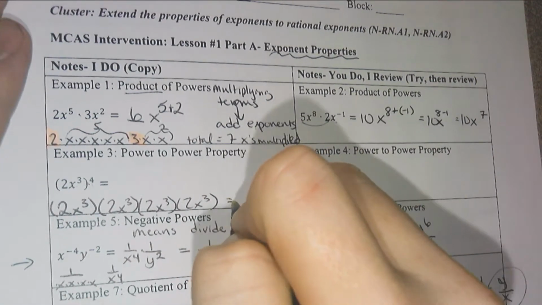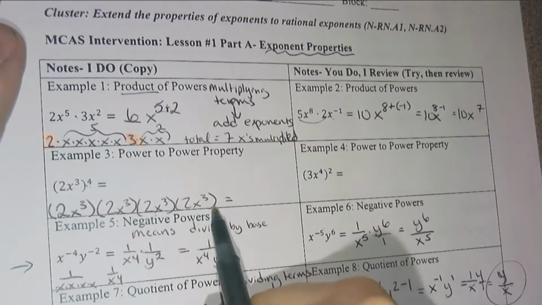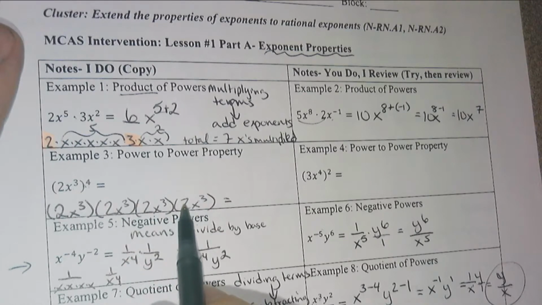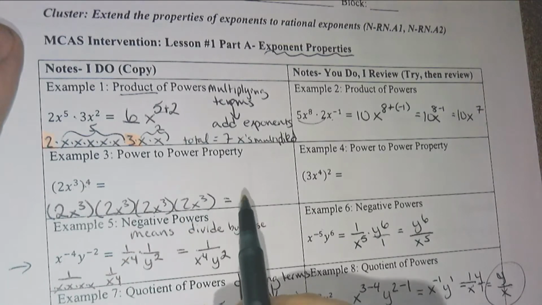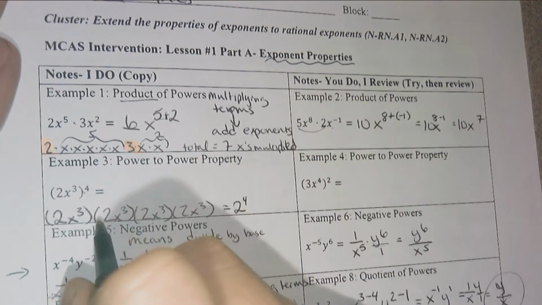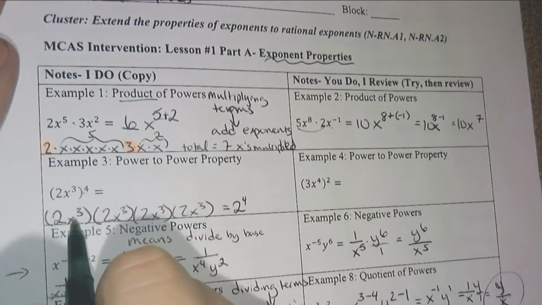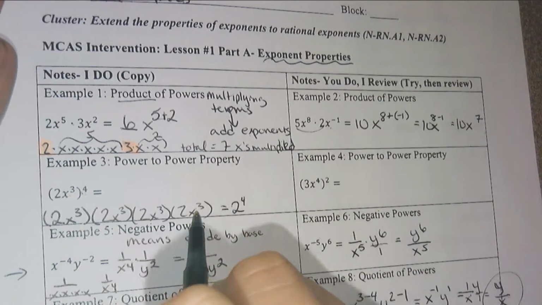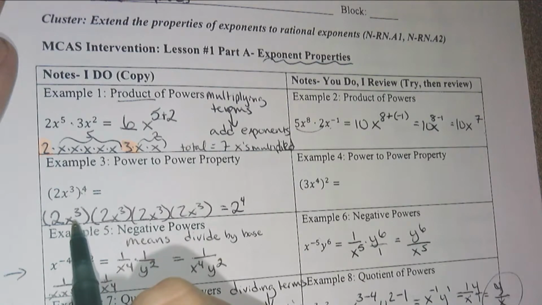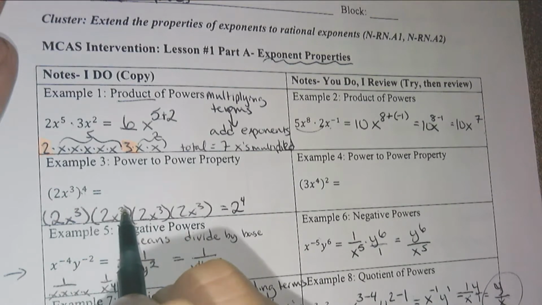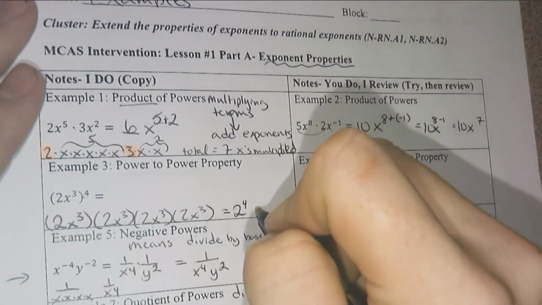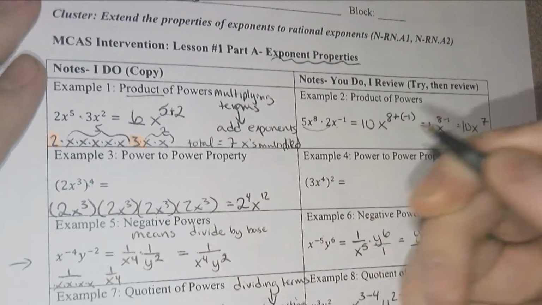And I'm going to say overall, what's left over after we've done this? Well, I see there's 1, 2, 3, 4 2's being multiplied together. In other words, it's going to turn into 2 to the 4th. 4 2's being multiplied together. And then I see there's 1, 2, 3, 4 groups. There's 4 sets of x cubed. In other words, there's 1, 2, 3, 4, 5, 6, 7, 8, 9, 10, 11, 12 x's in total. So x to the 12th.